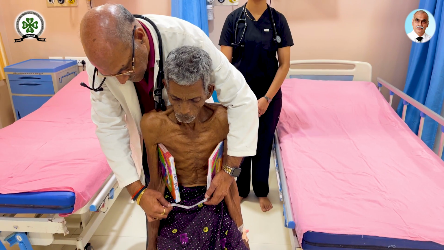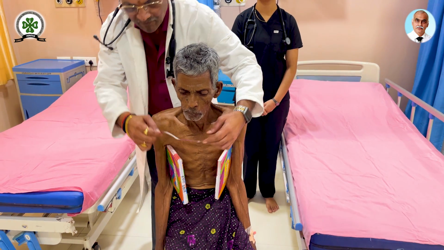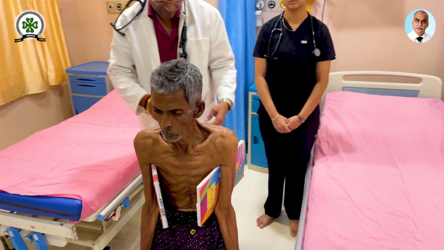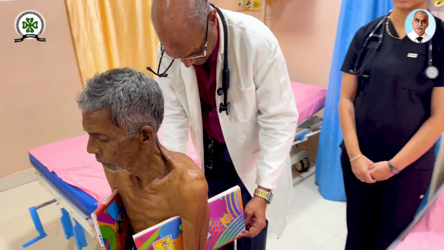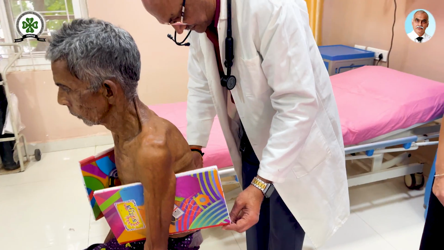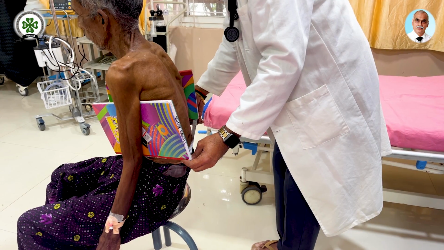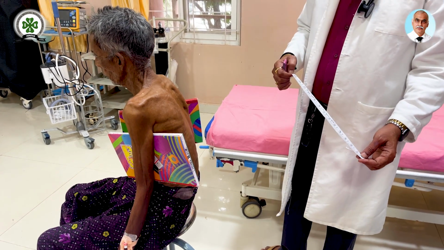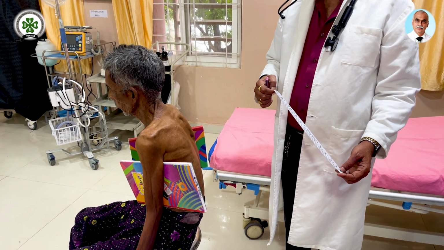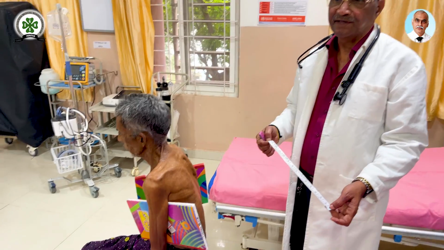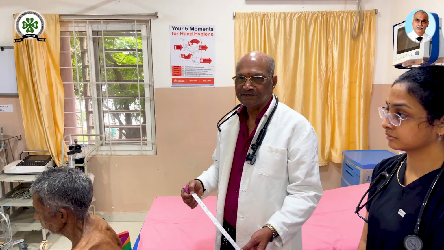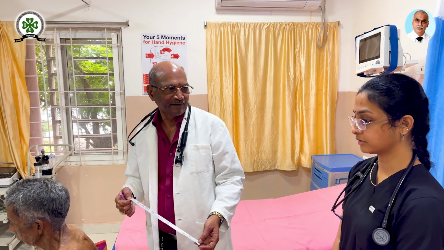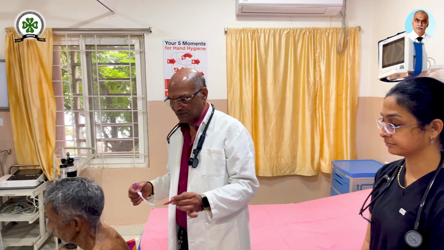See here it is approximately 5.5, and here it is 13.5. 5.5 and 13.5 make 19. You make half of it, it is around 9.5. So likewise you can do that.